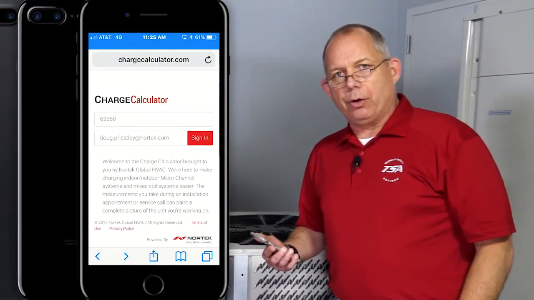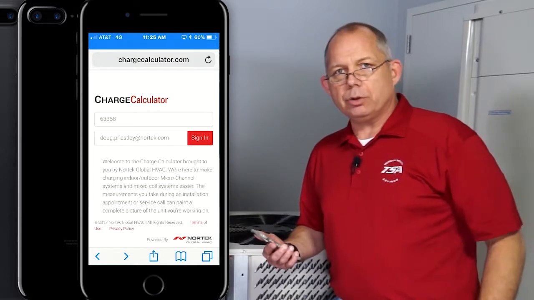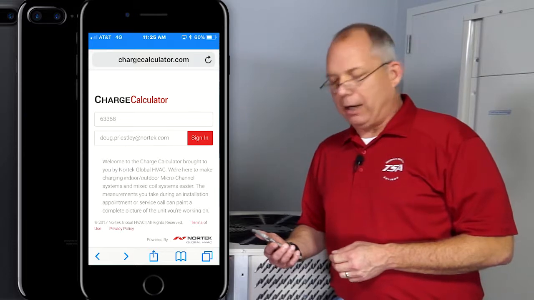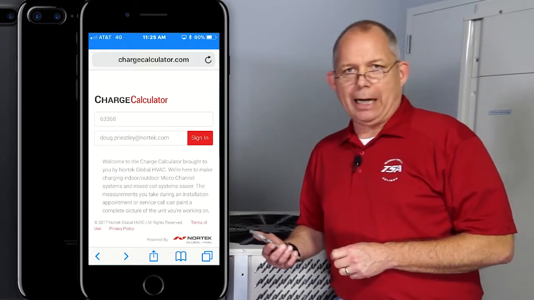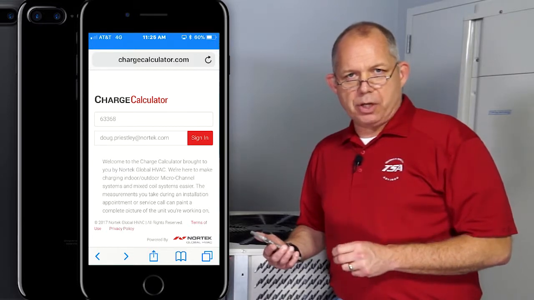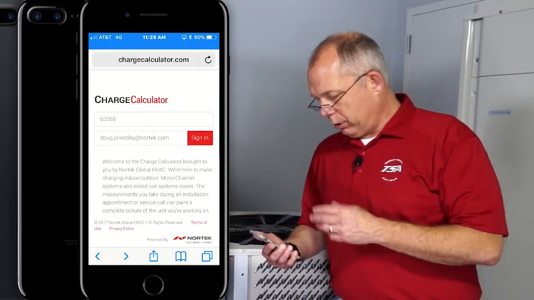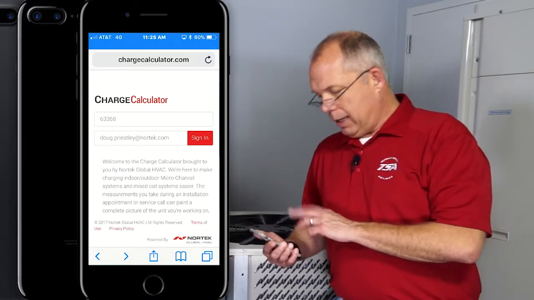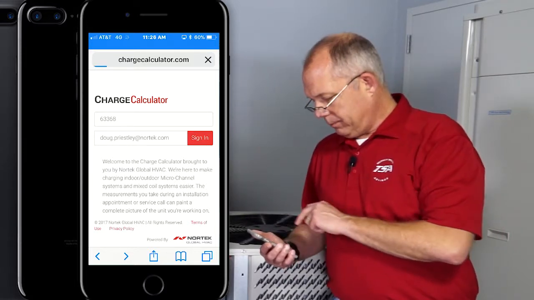First thing we want to do is log in to the website. So you want to go to chargecalculator, all one word, .com. First thing it's going to ask you for is your zip code and your email address. So I've preloaded the zip code and my email address here. And then I'm going to click sign in.